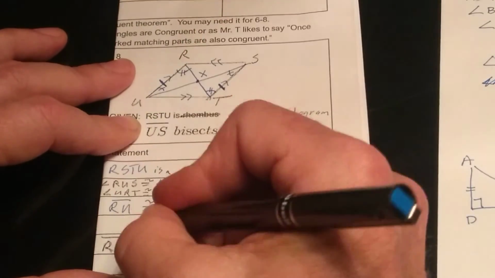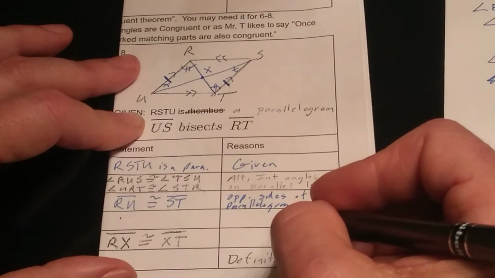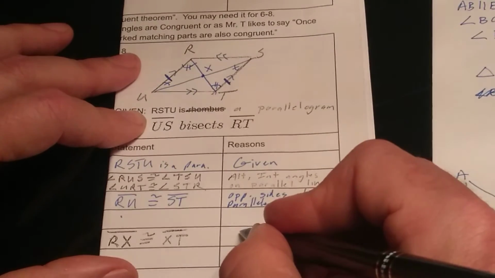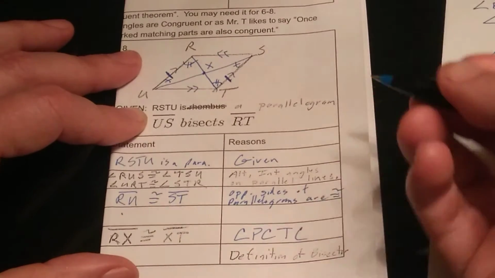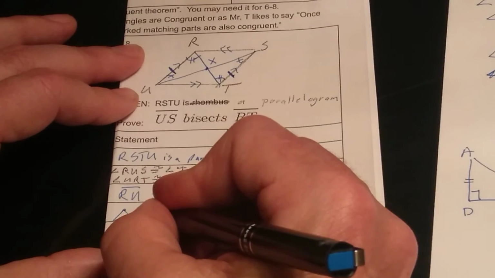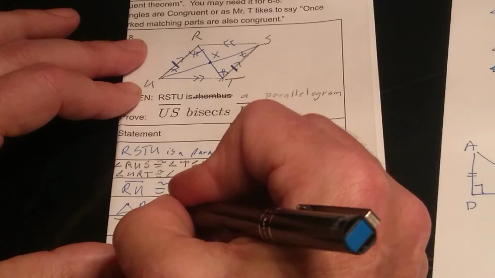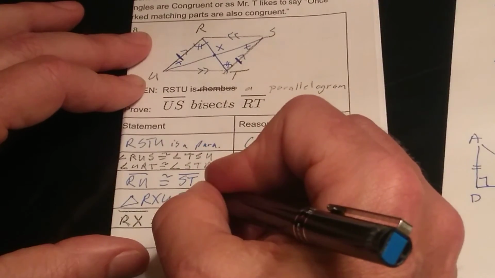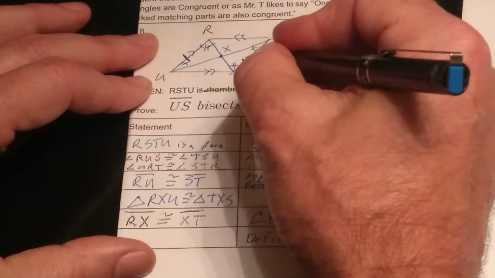I now know that RX is congruent to XT because of, oh, I know it. I'm getting ahead of myself. I know it because of CPCTC, but I've left one step out. I didn't say that these two triangles were congruent yet. Okay, so triangle RXU is going to be TXS. And the reason is angle, side angle.